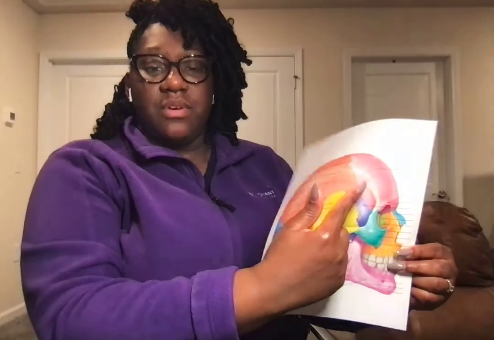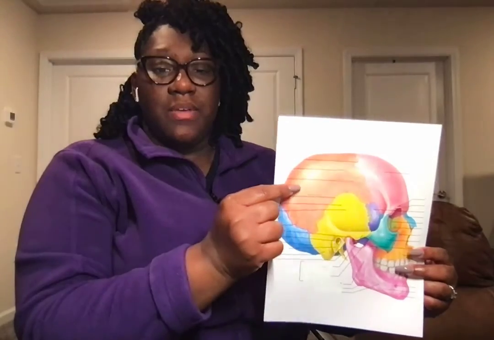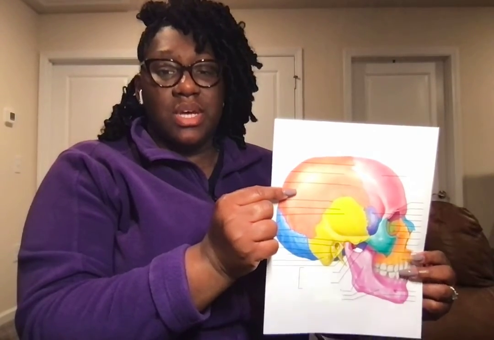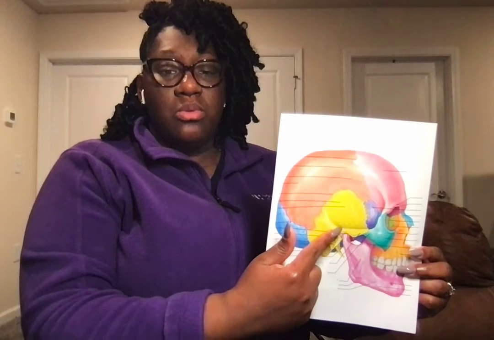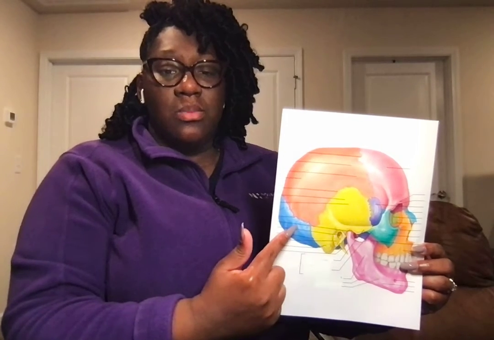All right, so here in the front we have the frontal bone, we have the parietal bone. There's two, one on each side of the skull, temporal bone, one on each side, and then one occipital bone.